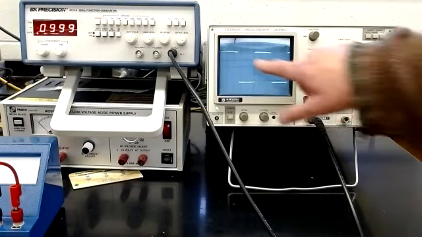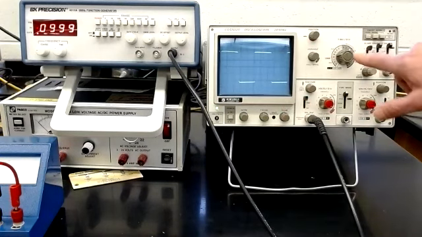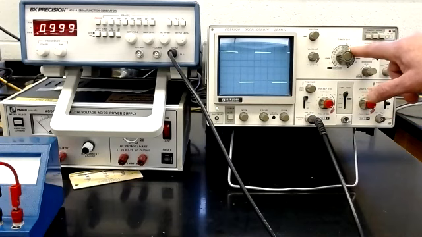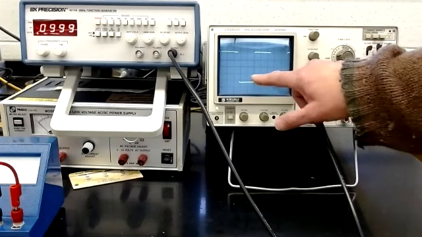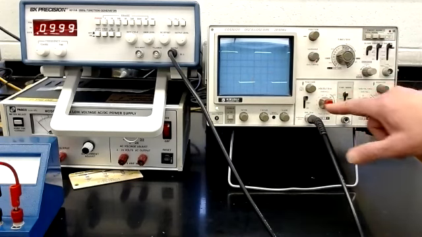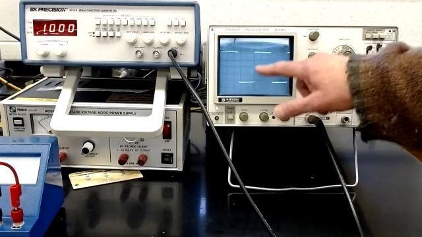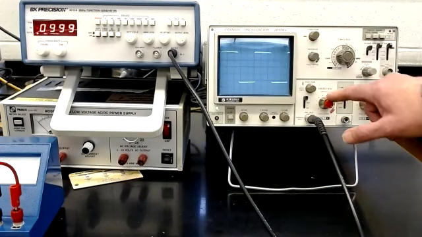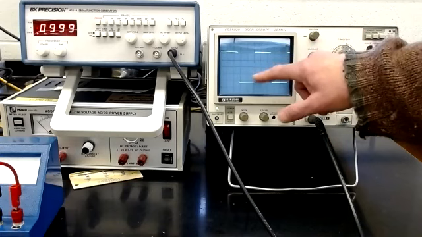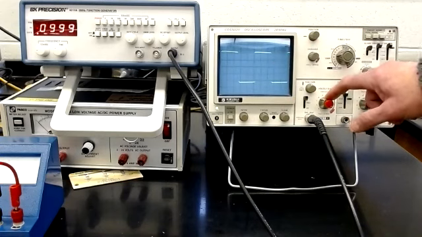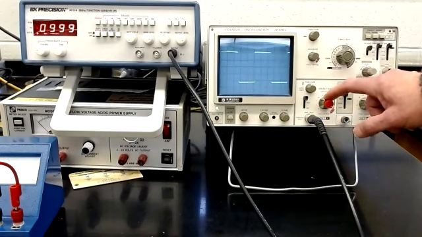You just count up these squares and multiply by the factor on the knob here. For the peak-to-peak voltage, you count up the squares from this point to that point and multiply that number of divisions by the number on the knob.